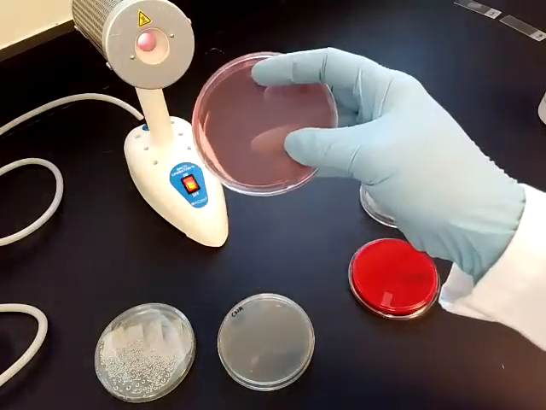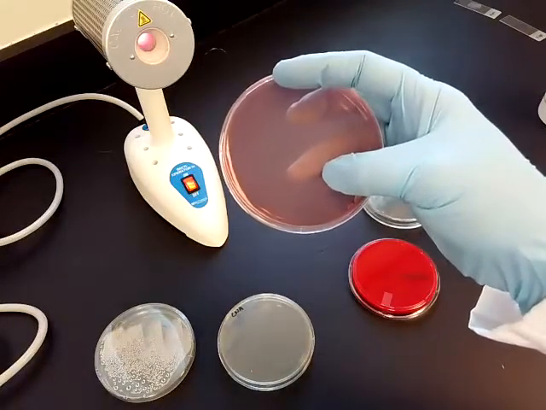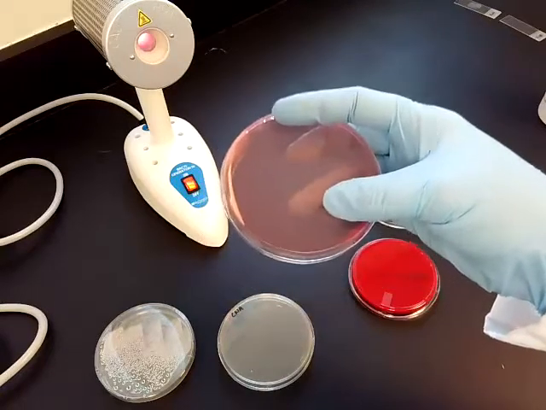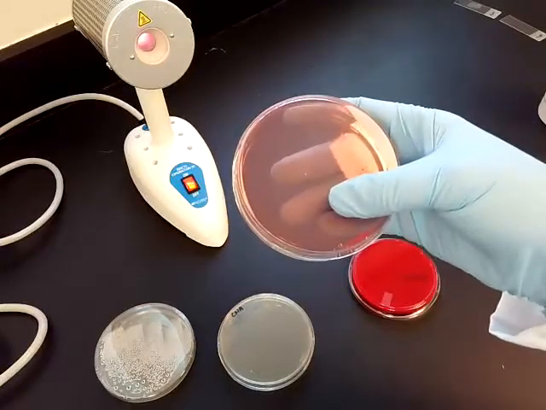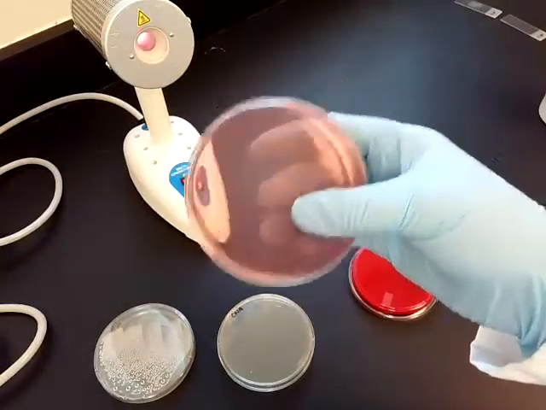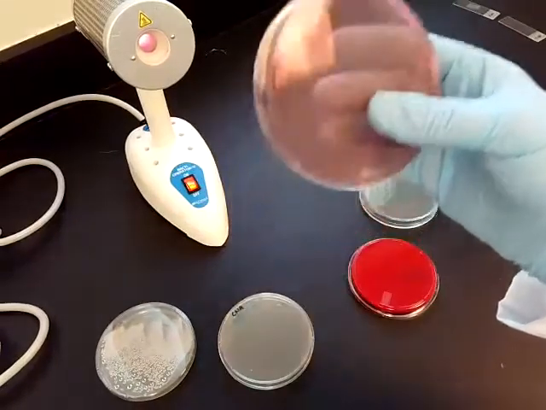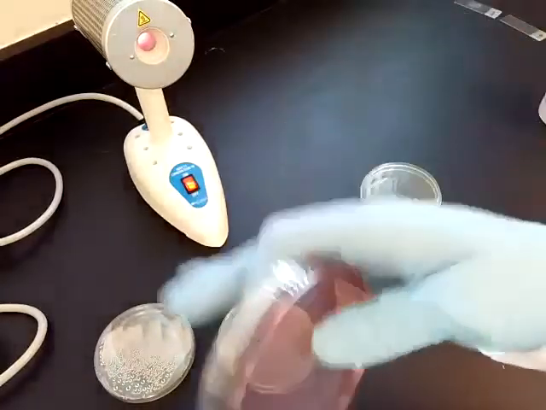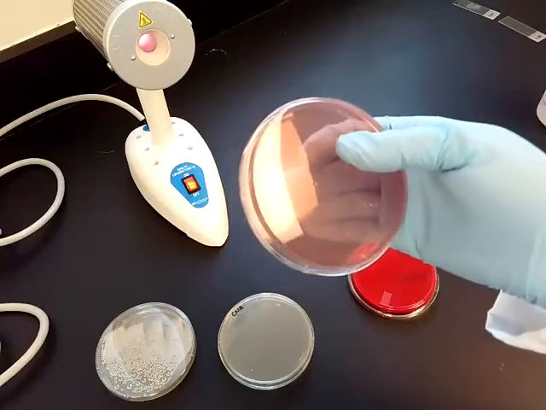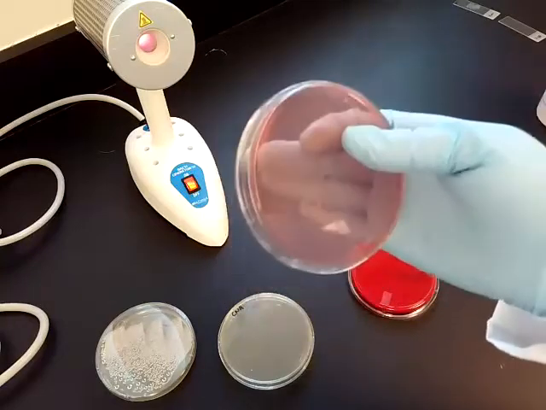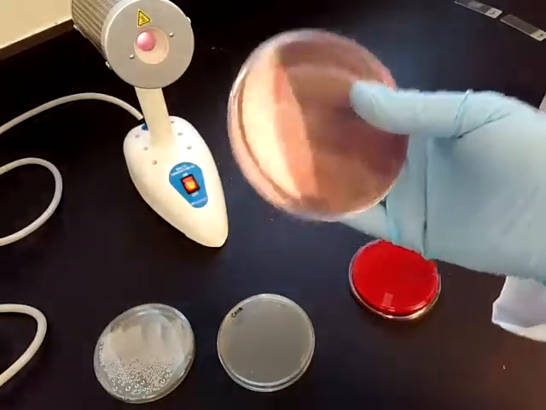This next type of medium is MacConkey agar. MacConkey is used to grow gram-negative microorganisms. It is both selective and differential. It's selective because it selects against gram-positives. And this is used for enteric pathogens. So the enterics, the ones that live in your gut and in your digestive tract, there's gram-positives and gram-negatives in there. Typically in your digestive tract, the gram-positives are going to be the good guys. Those are the probiotics and the ones that are going to protect you from these types of infections. The gram-negatives are usually the bad guys.